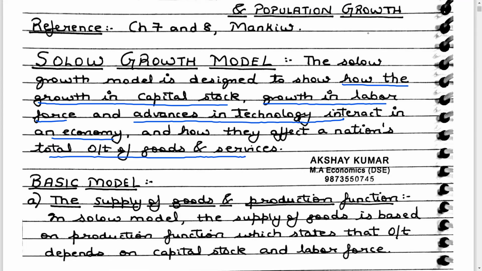So this model will be taking into account the growth in capital stock, growth in labor force, as well as advances in technology. And using these three variables, the Solow model will be explaining the growth in the total output of goods and services. So let's look at the basic Solow model.